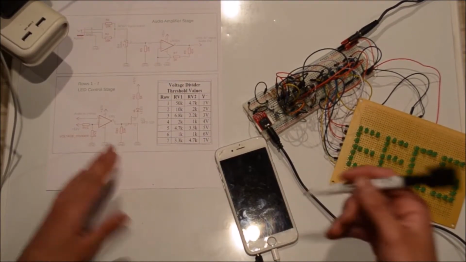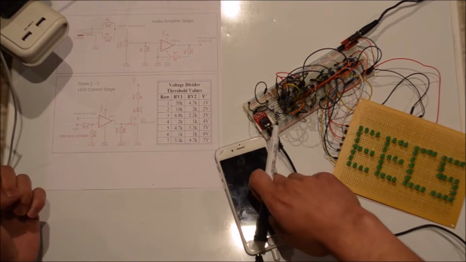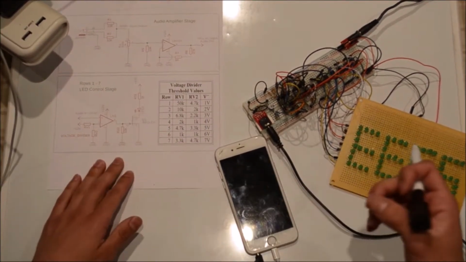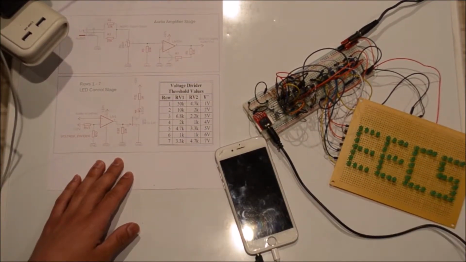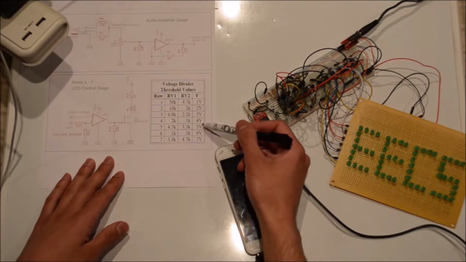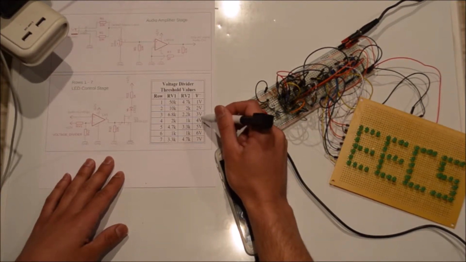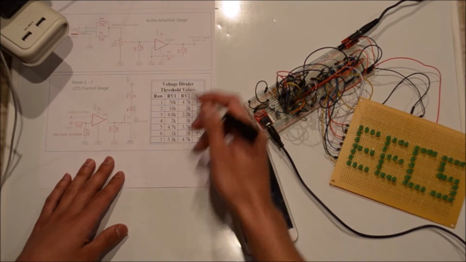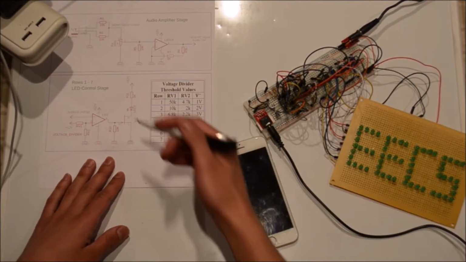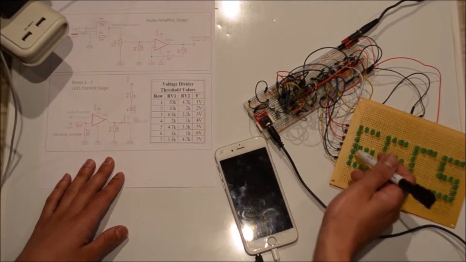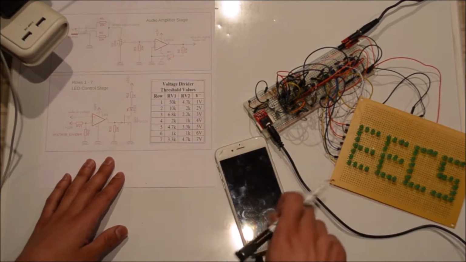So let's say my output from this stage is 5.5 volts. That means we'll get an output of 12 volts to the gate of the MOSFET on rows 5, 4, 3, 2, and 1. This in turn ends up turning on these rows in the LEDs.